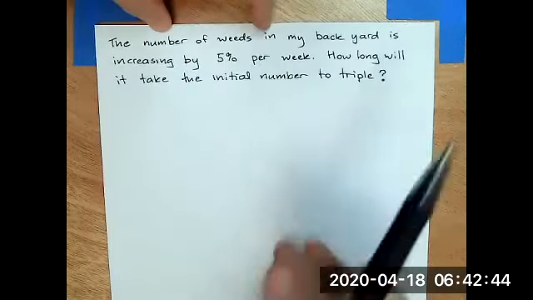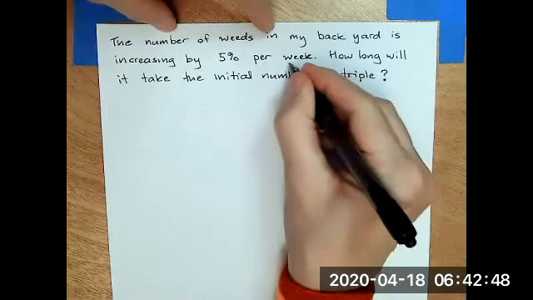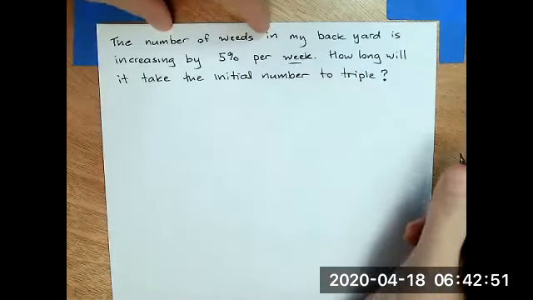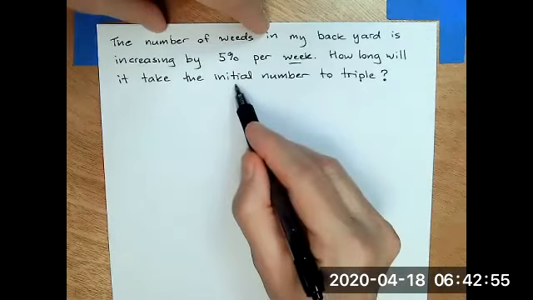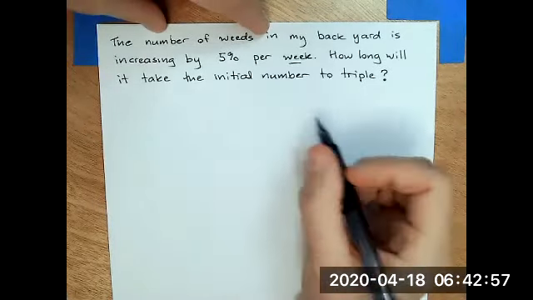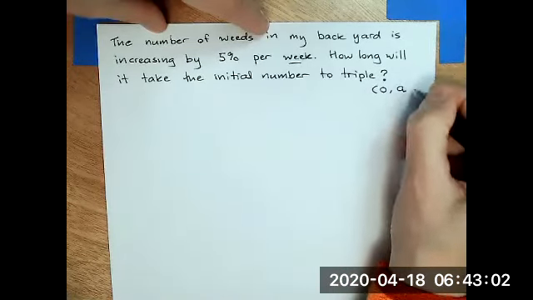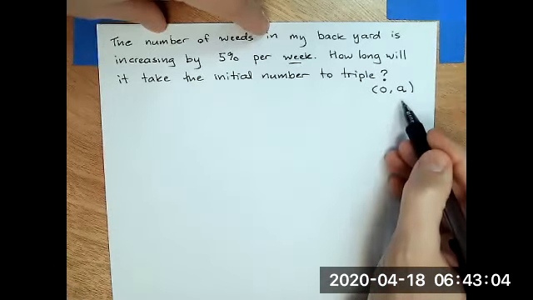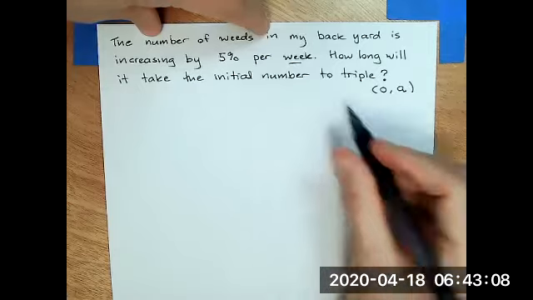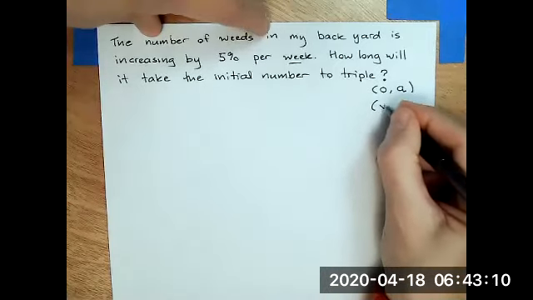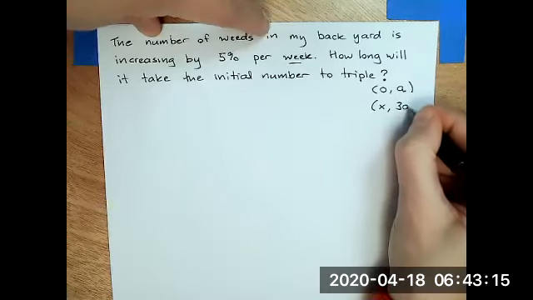The number of weeds in my backyard is increasing by 5% per week. How long will it take the initial number to triple? And you'll notice no initial number is given, so we'll just use a constant. Use A to represent the initial number. We're looking for the time when the initial number is triple.